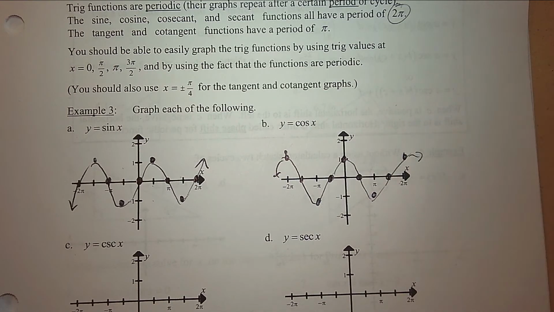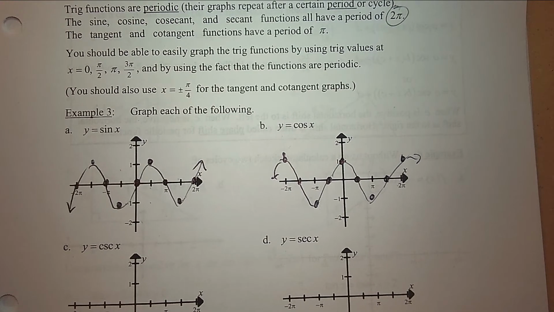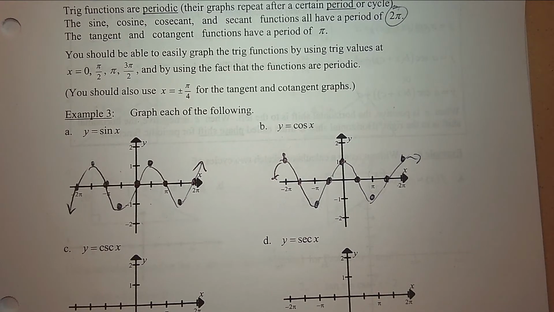Here's a great question. Which one's the odd function? Which one's the even function? Of sine or cosine, which one's odd and which one's even? By looking off the graph. Sine is even. Why?